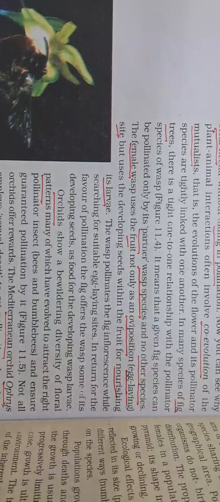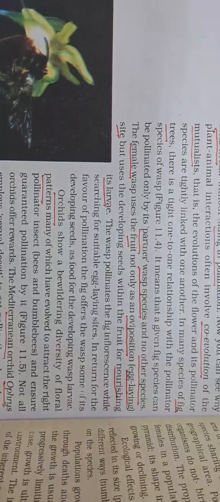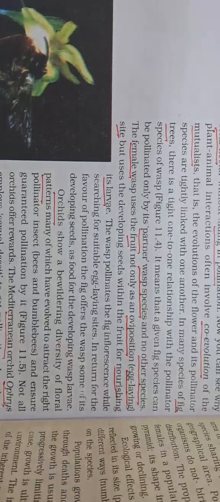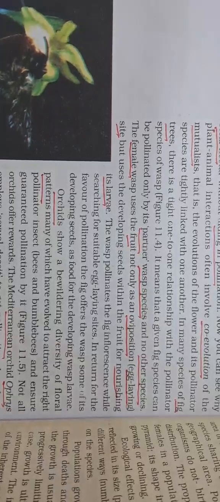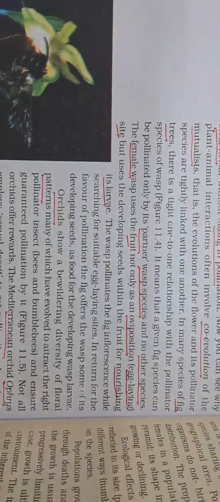Now here, the bee is not getting any benefit out of it. It actually has to search for the real bee, but while searching for it, unknowingly it has transferred a lot of pollen grains from one flower to another, and the orchid has got its species running.